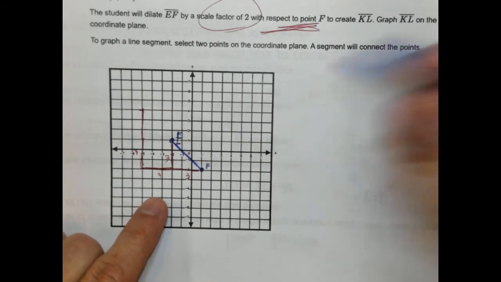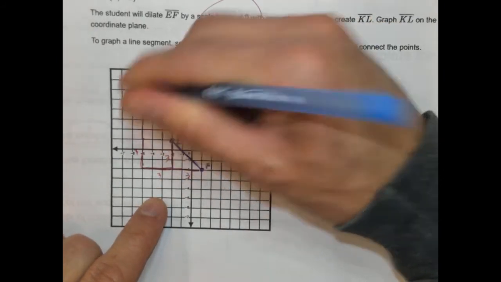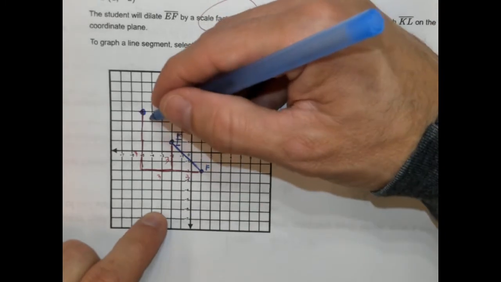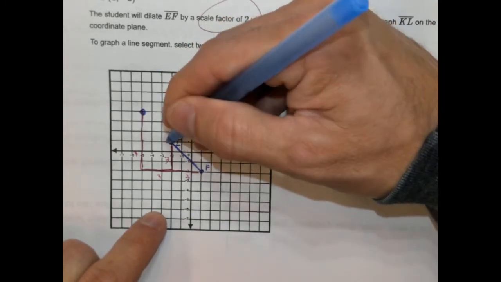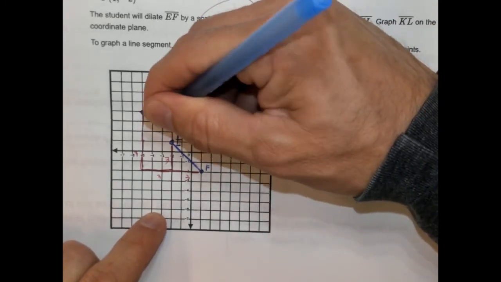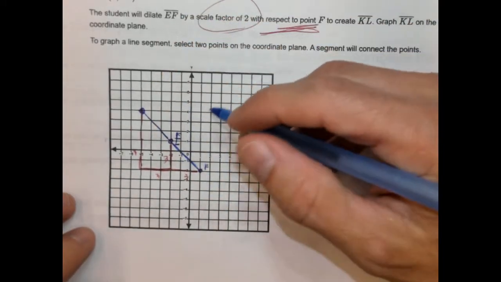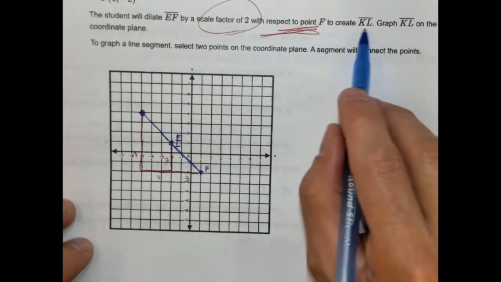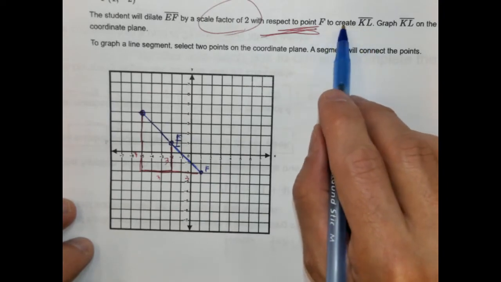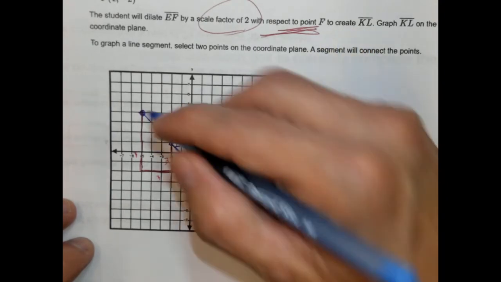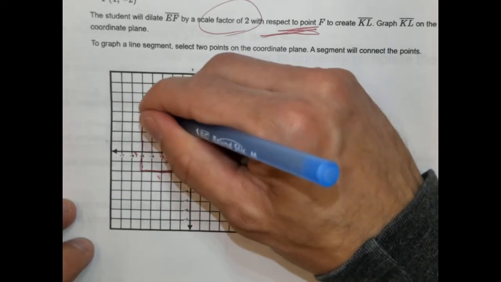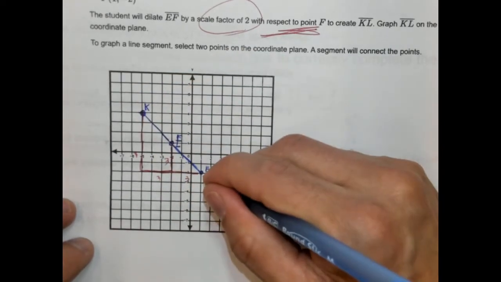That's going to be our new point. Because now you can tell, look, this is 3 boxes diagonally, this is 3 boxes diagonally, perfect. And it's the same rate of change, same angle, same slope, all that. And this is going to be point, let's see, KL. So E became K, so this is K. And now this is L.